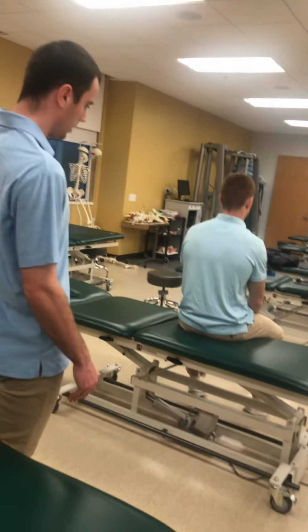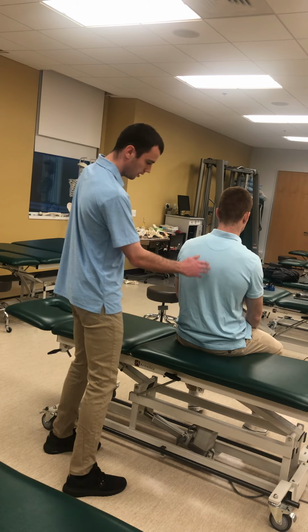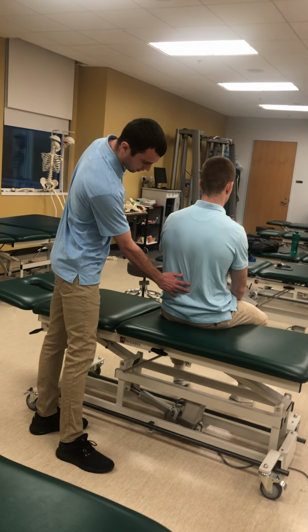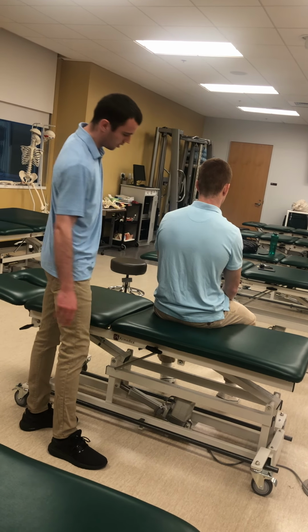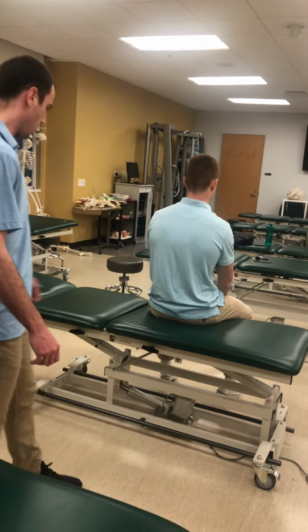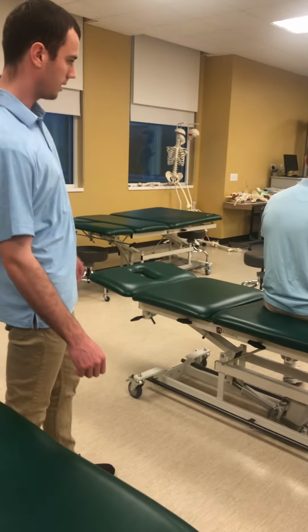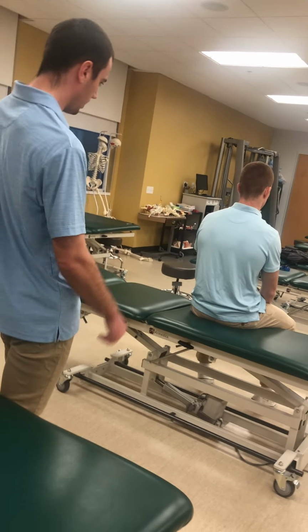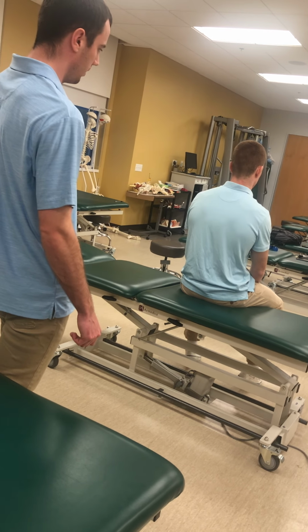And from the back, I'll also be looking at his alignment. What that includes is, with your permission, Mitchell, I'll just feel down his back and spine to see if he has any scoliosis. Feels good to me. I'm also looking to see if he has a lateral shift to one side. It looks pretty even. I don't see him shifting to the right or to the left.